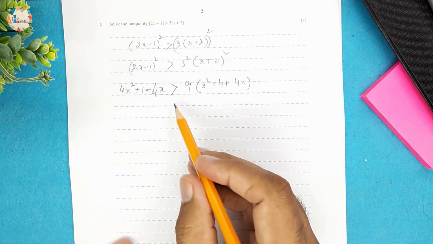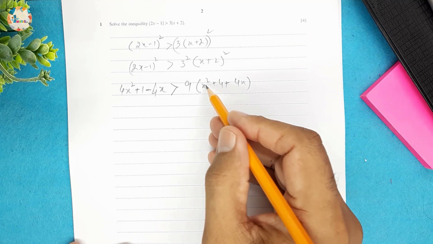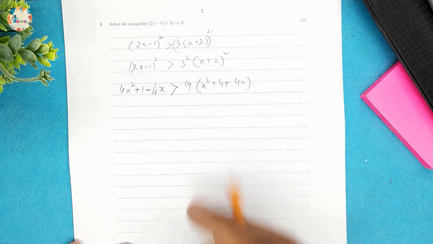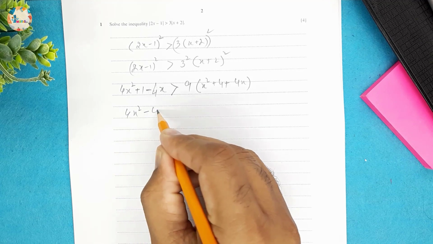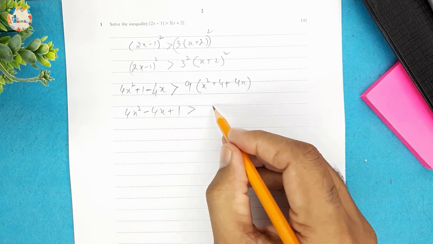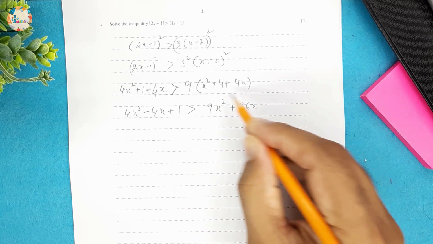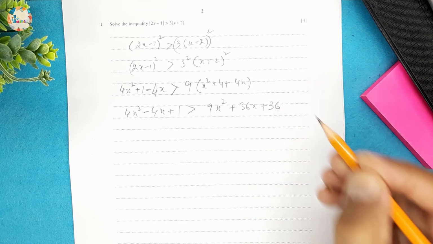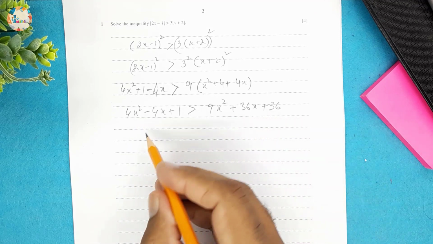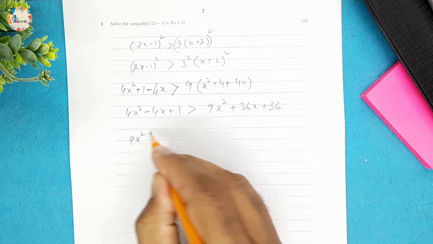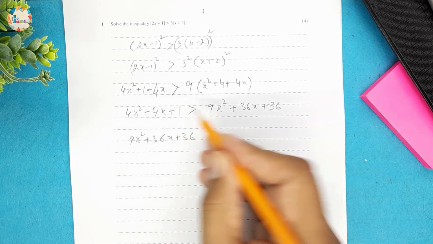And now we can simplify this. We can shift everything to this side. Basically we can solve this one. After shifting to the other side, we can open this bracket. 4x squared minus 4x plus 1 is greater than 9x squared plus 36x plus 36. This is what we can do. Now we can form the equation. Basically we'll be sending everything to this side, so it will be 9x squared plus 36x plus 36, and these will be shifted to the other side.